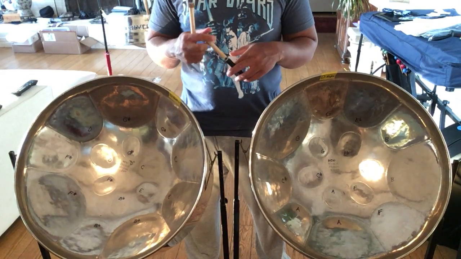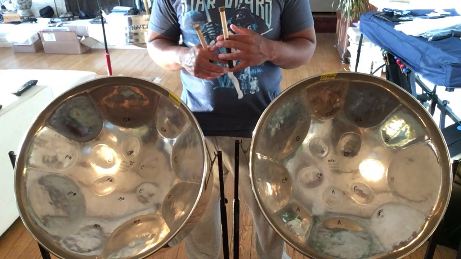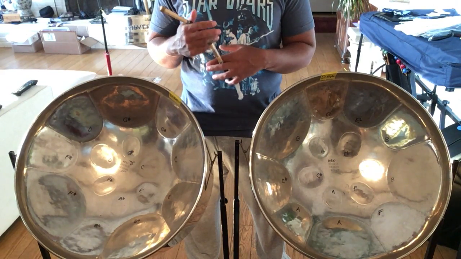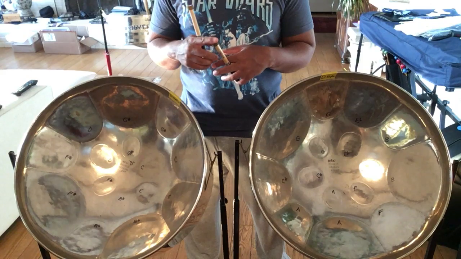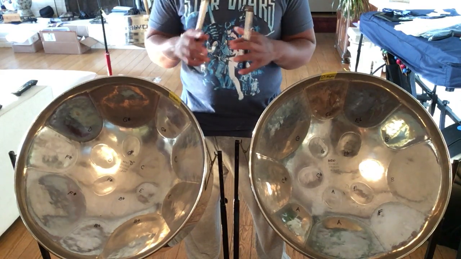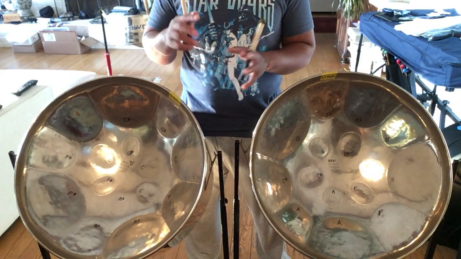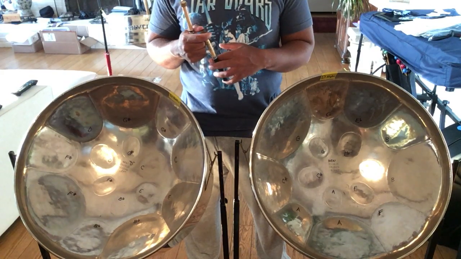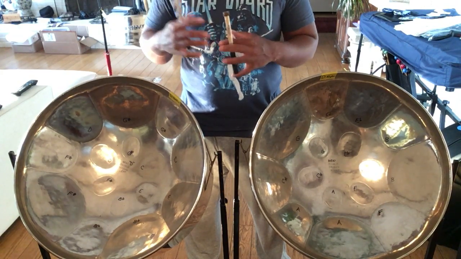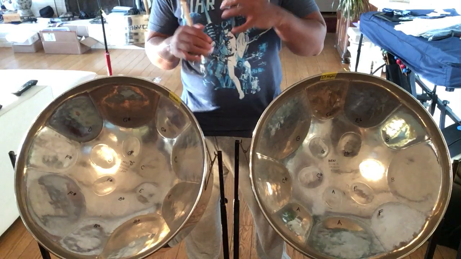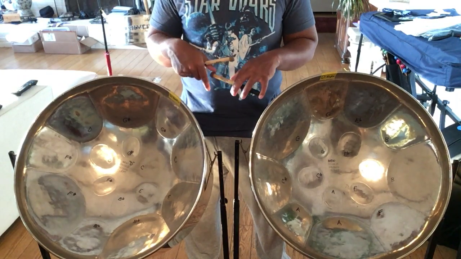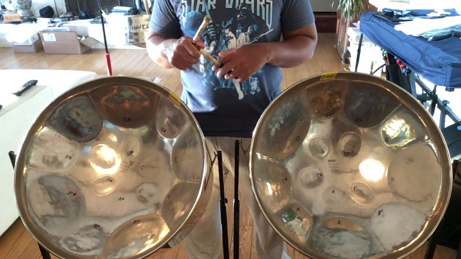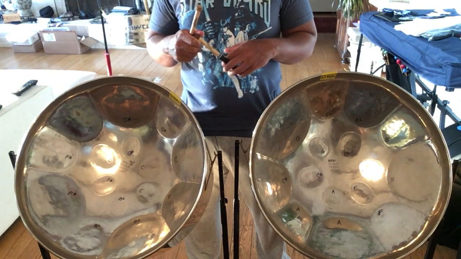So we're going to work through the A section and the B section. The C section is pretty much the same as the A section, or like half of the A section, but you add on a little tag that slows down at the end. And the whole form of the song is going to go A, B, and then C. But we're just going to take it section at a time.